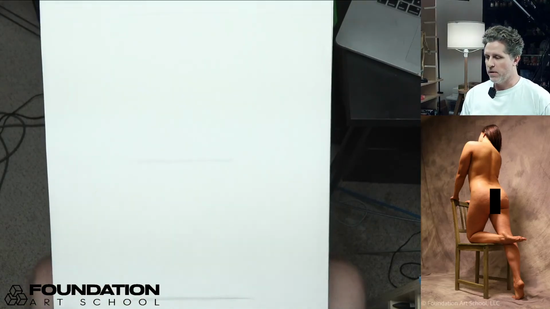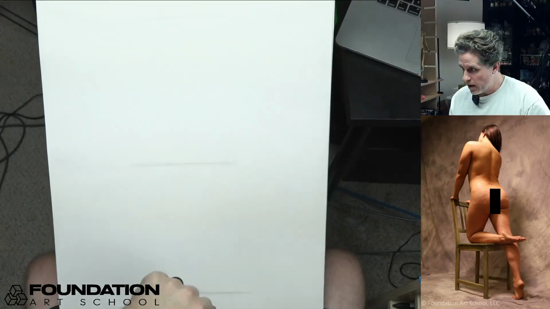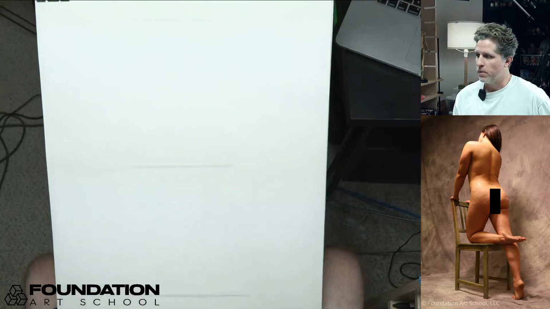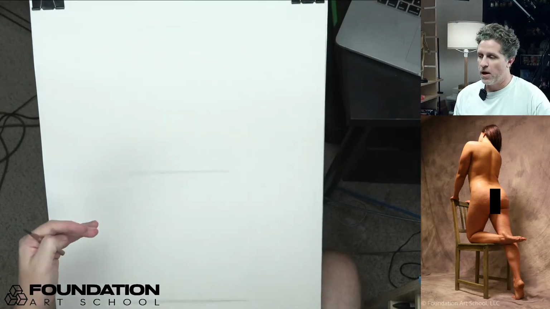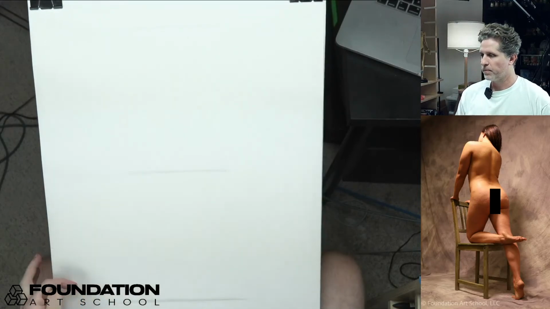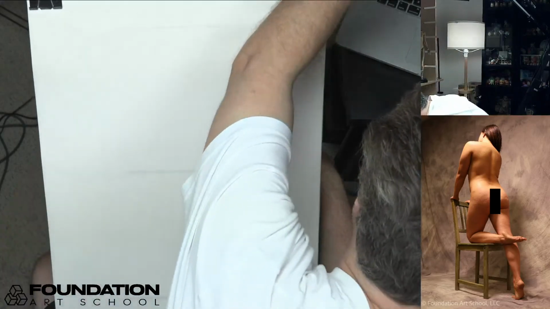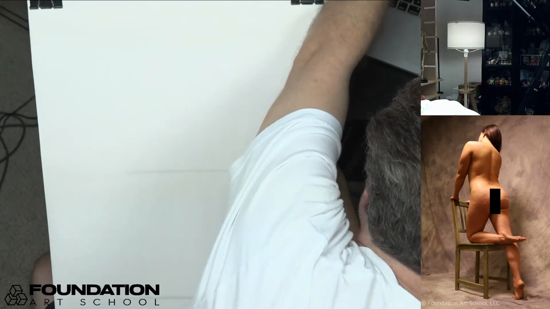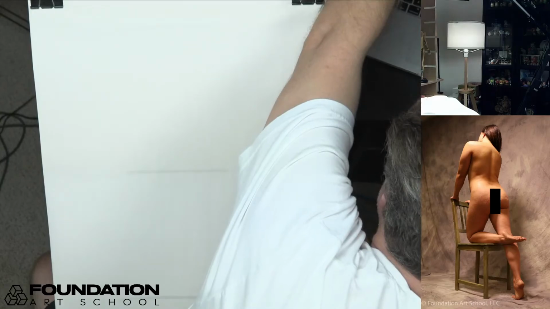And then I'm going to lean over to the reference here and figure out where the halfway point is in the reference photo on the model, but not the anatomical halfway point. It's going to be more like the literal halfway point. So I'm just going to lean over here, say from bottom of the foot to there.